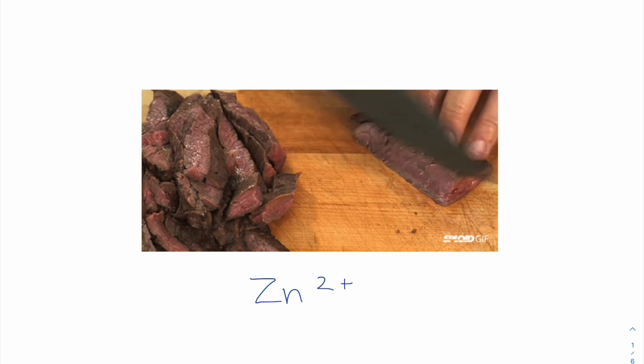It serves mostly structural roles. Since it doesn't have different valence states, it's not like zinc 2+, zinc 3+, it can't really function in redox reactions. So primarily structural roles, and we'll see that as we go along.